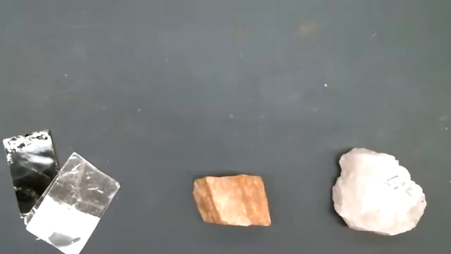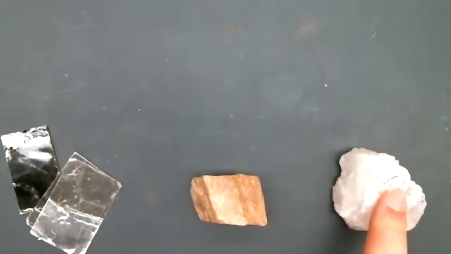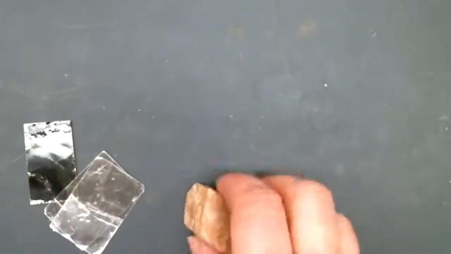All right, so we've got mica, orthoclase feldspar, and quartz. Sand is primarily quartz. So if it contains sand, we're going to add quartz to it. And clay contains a lot of mica and also this orthoclase feldspar as well.